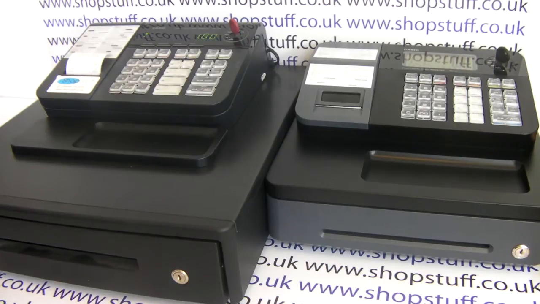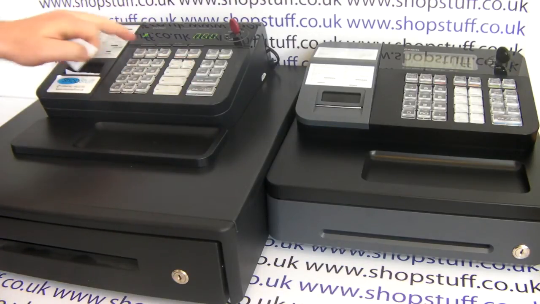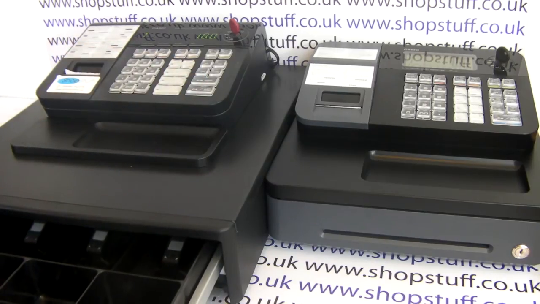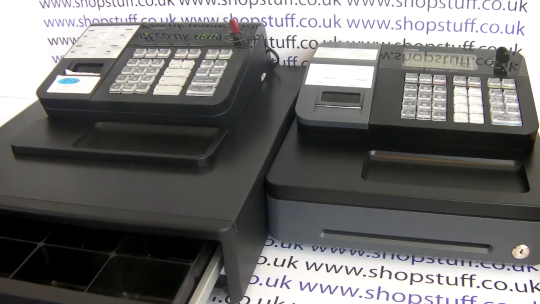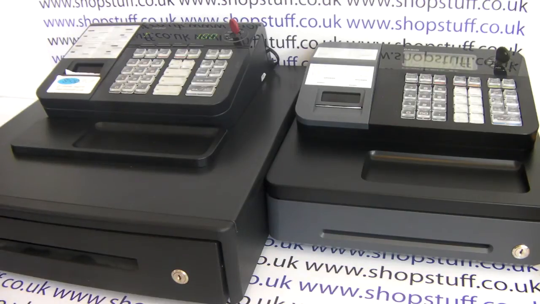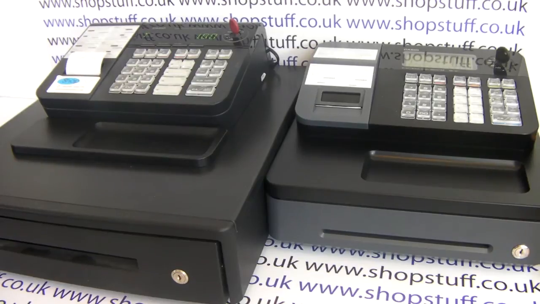Another difference between the two is that the SE-S10 has a paper saving mode, so when you press the paper saving button you can process a sale without a receipt automatically printed each time. And then if a customer asks for a copy receipt, you can simply press the post receipt button and then the receipt will print out if required.